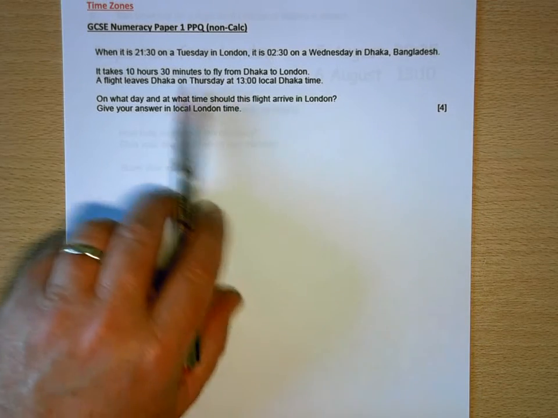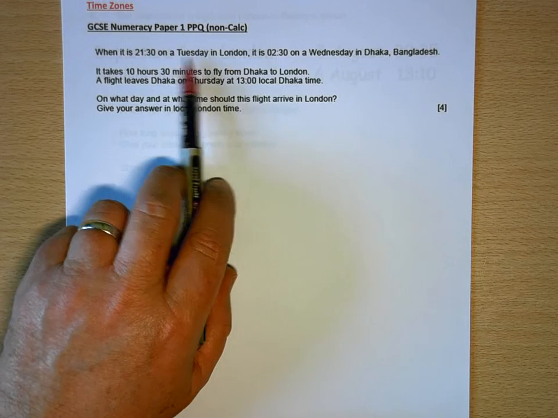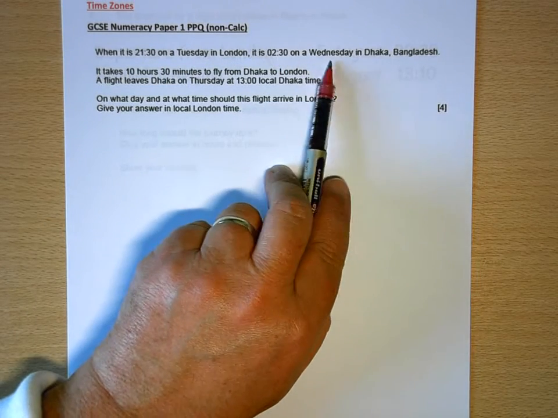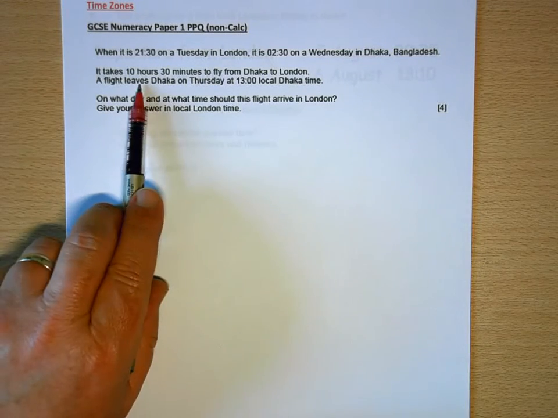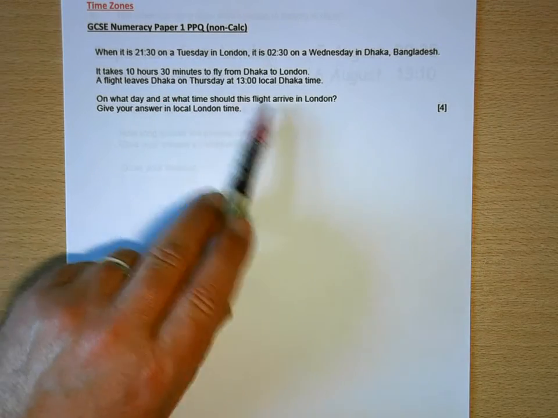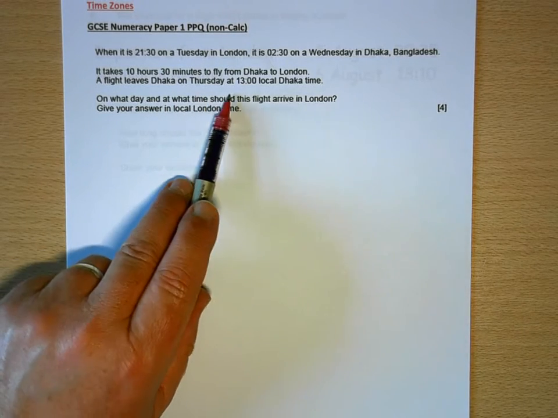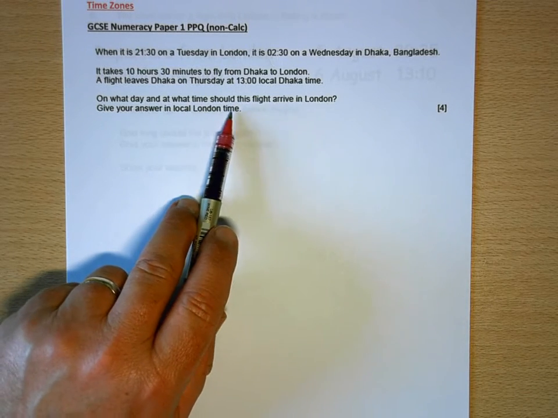So when it is 21:30 on a Tuesday in London, it is 2:30 on a Wednesday in Dhaka, Bangladesh. It takes 10 hours 30 minutes to fly from Dhaka to London. Flight leaves Dhaka on Thursday at 13:00 local time. On what day and at what time should the flight arrive in London?